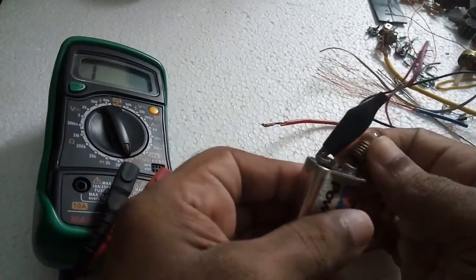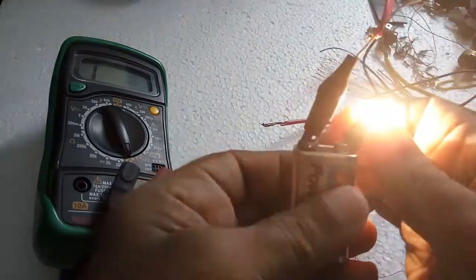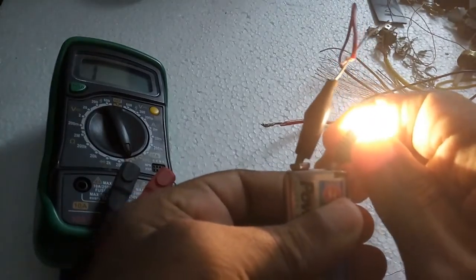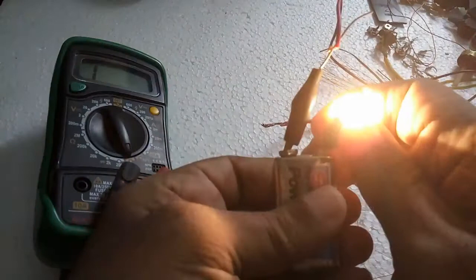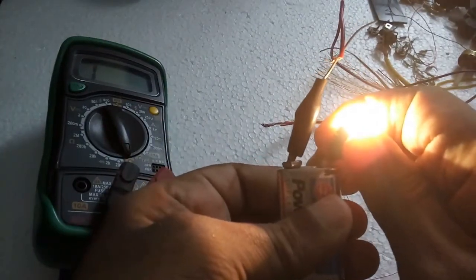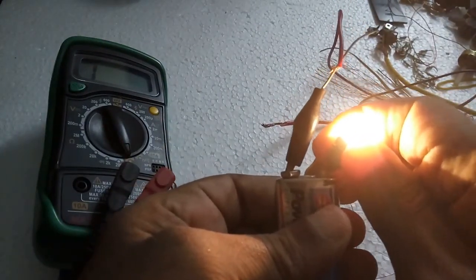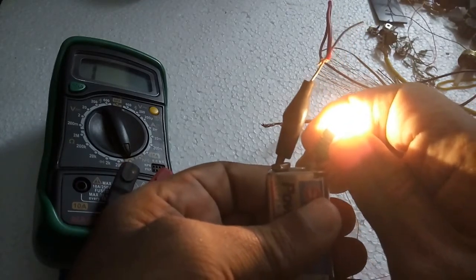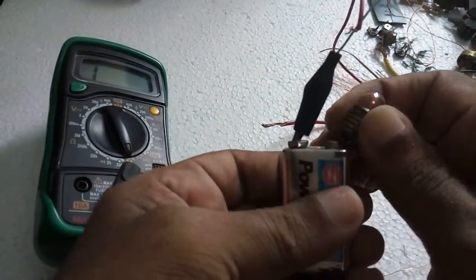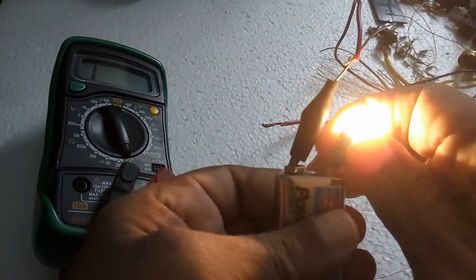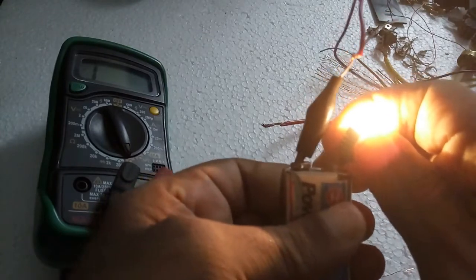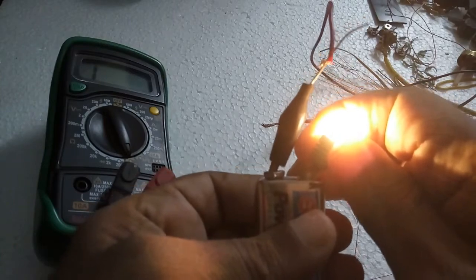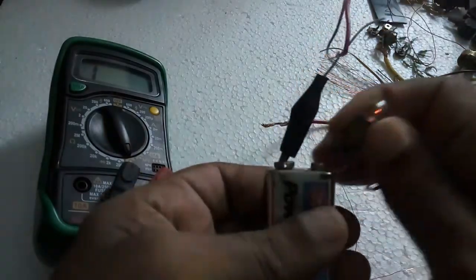Now I am placing the other end of the bulb to the other pole of the battery. Now it has brightened up. This is how the full path of electric current has completed, and this creates the glowing of the filament in the bulb. It shows the flow of electric current through the filament, and that's why it glows.